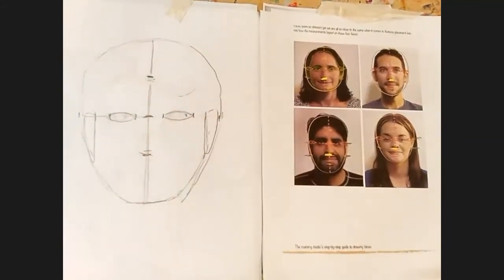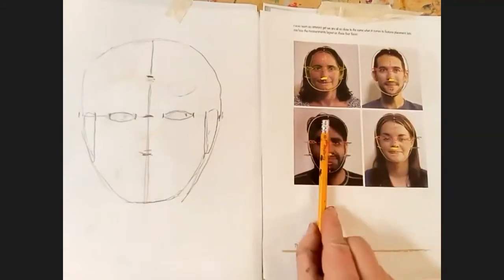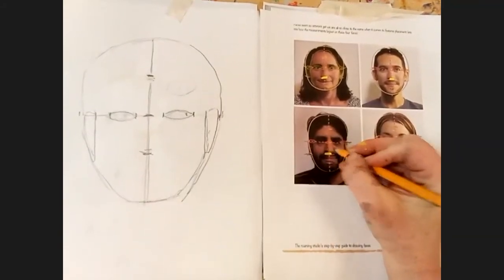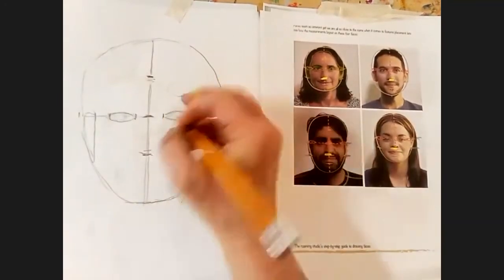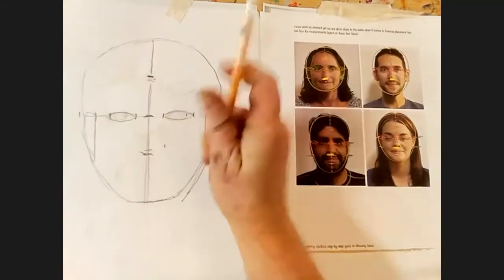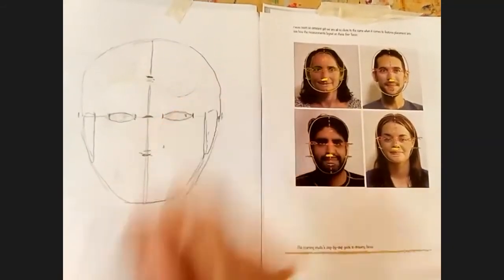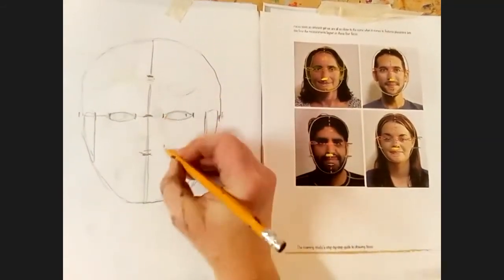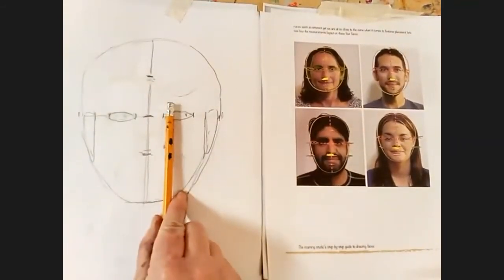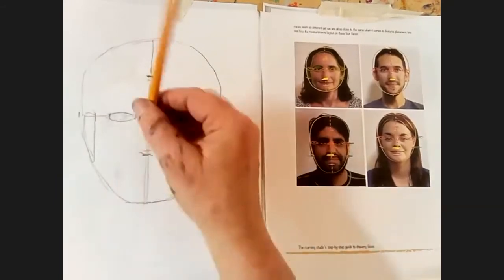A couple of other things. You will see that the edge of the nose, where the nose goes up like this, lines up. Basically the width of the nose at the base is about the same as one eye. So the edge of the nose comes up and usually lines up with the inside tear duct of the eye on either side.